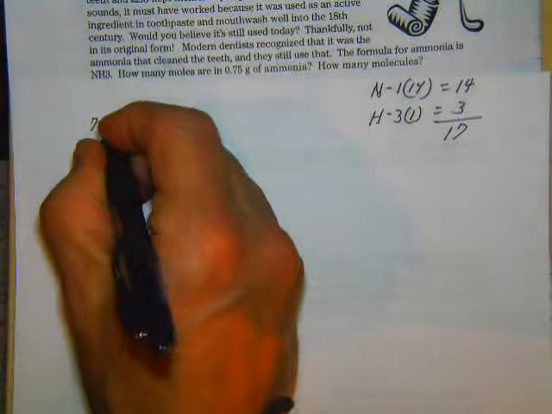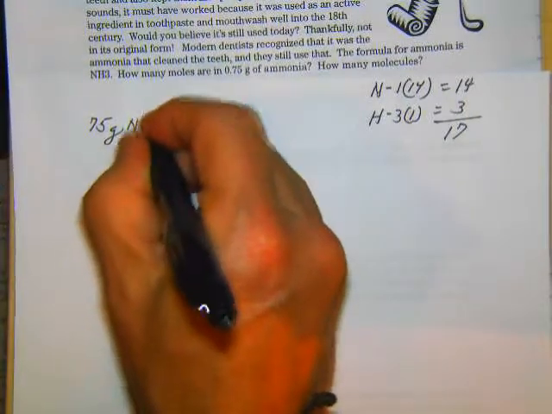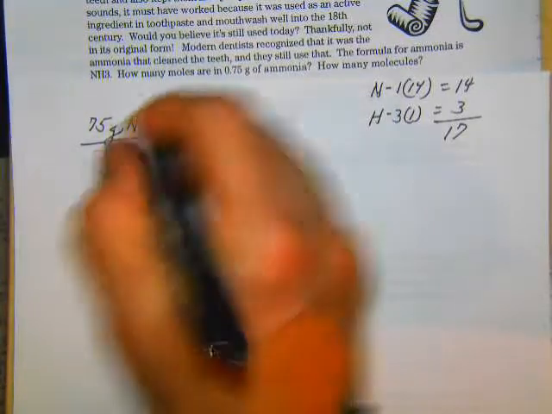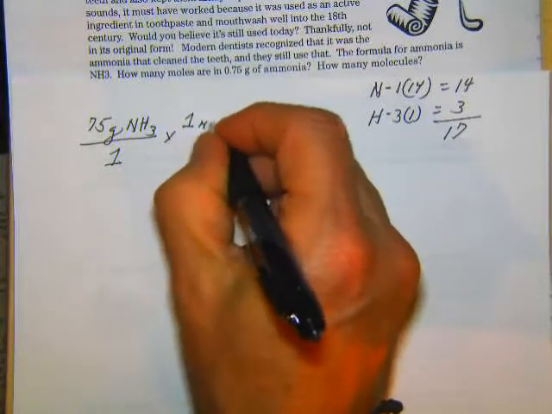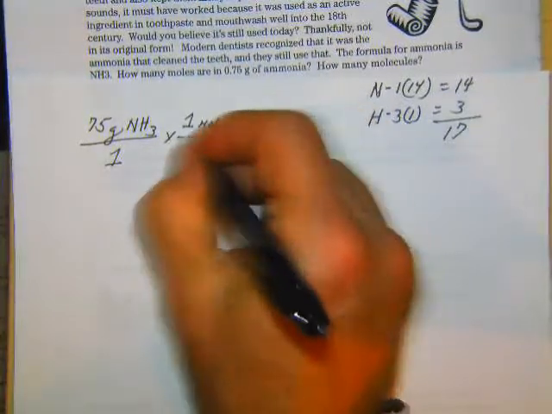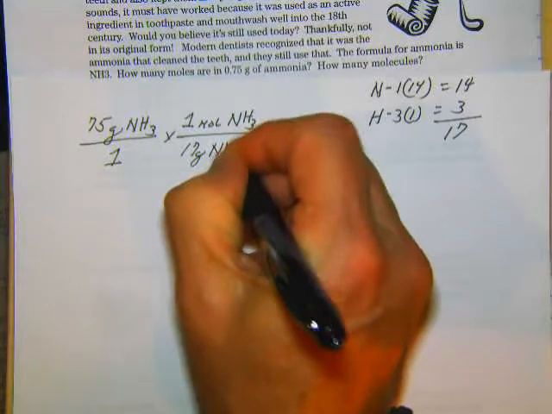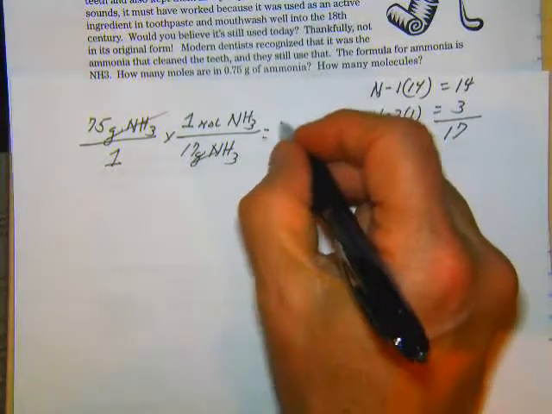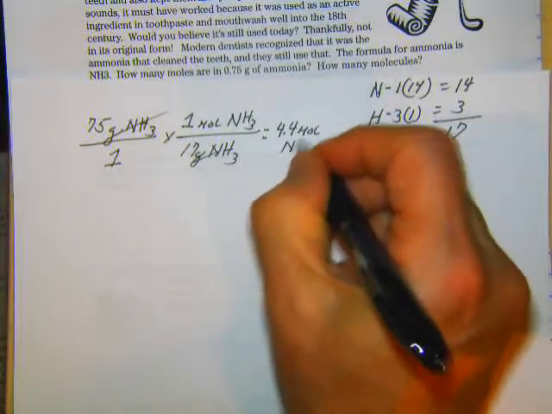So 75 grams of NH3, now again I like to put that over 1, times 1 mole of NH3 is 17 grams of NH3. Grams are gone again, so we're left with 4.4 moles of NH3.